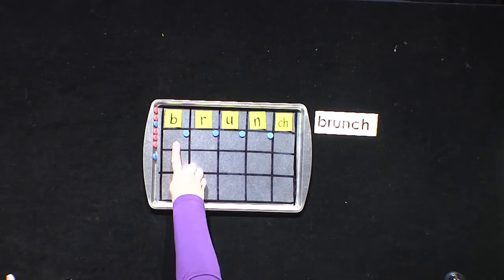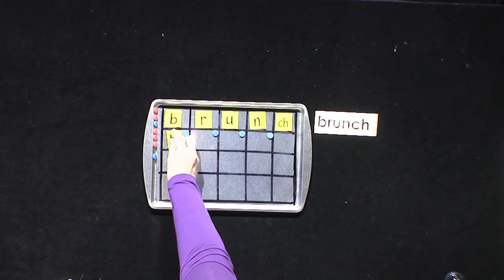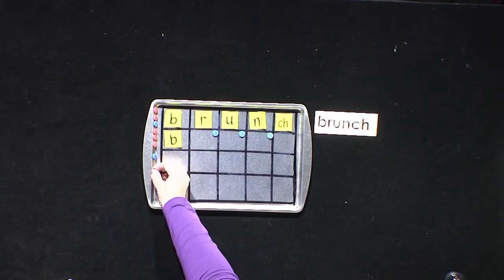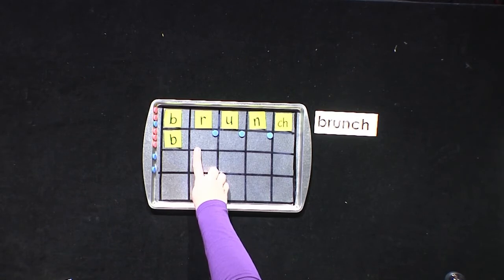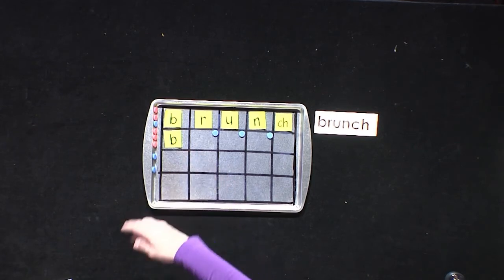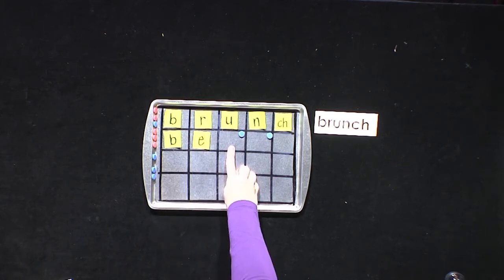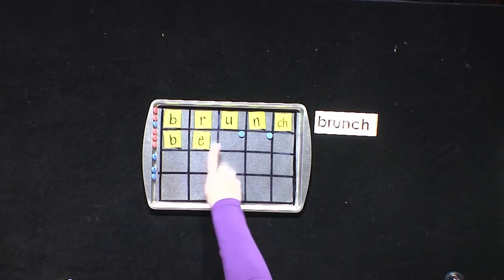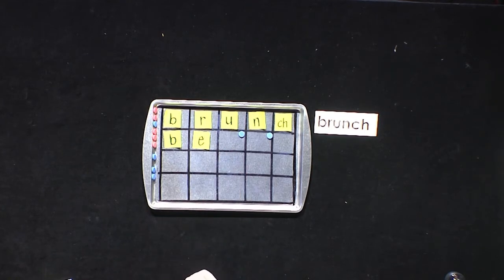What sound did I hear at the beginning of the word? B. And what letter or letters makes the B sound? Great job. The letter B makes the B sound. What sound did I hear next in the word bench? Great job. And what letter or letters makes the sound? That's right, the letter E. What sound did you hear next? Bench. What sound came here? That's right, the N sound. And what letter or letters represent the sound N?